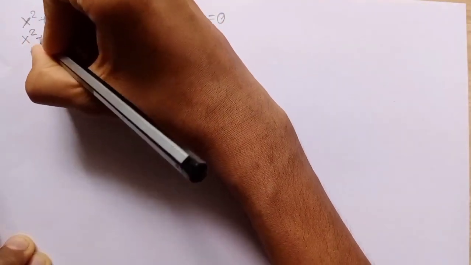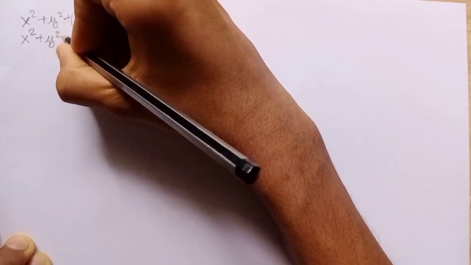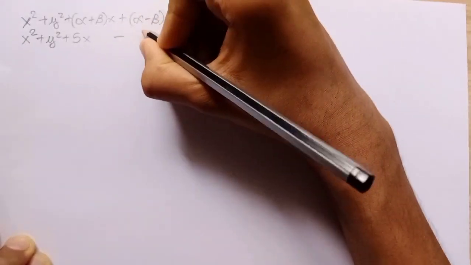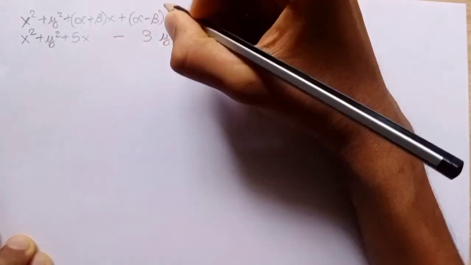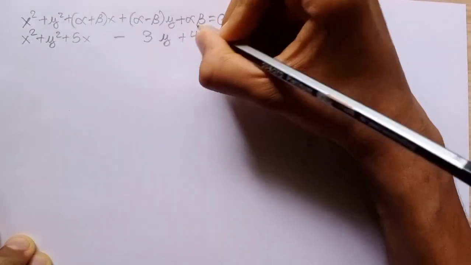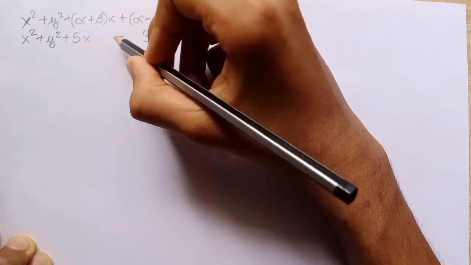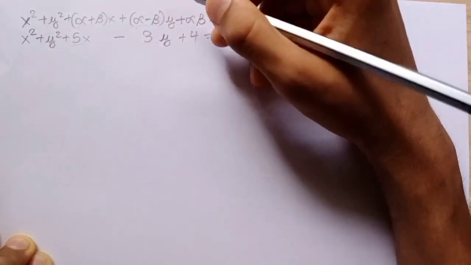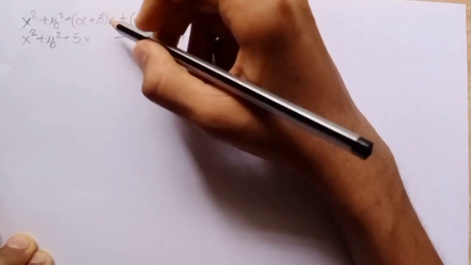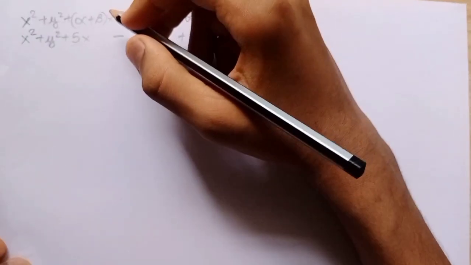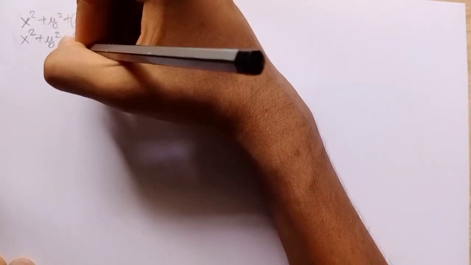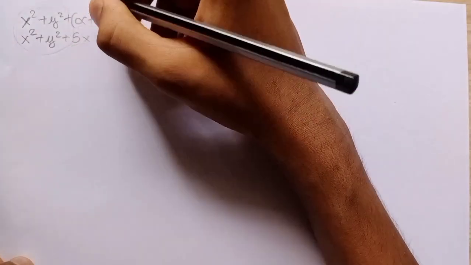it is x squared plus y squared plus 5x minus 3y plus 4 equals 0. The reason why I spaced them out is because these are like terms, so we can equate the coefficients and then figure out what alpha and beta is according to the question. So this part is not really important here because that is the same coefficients.